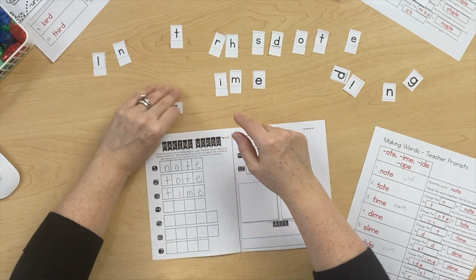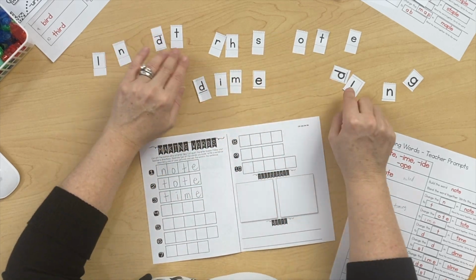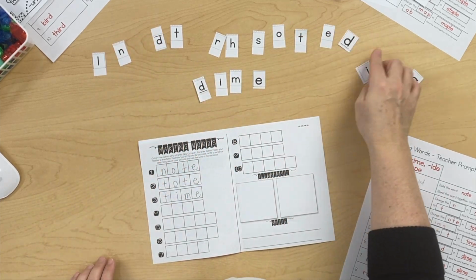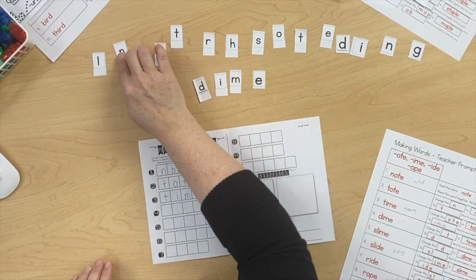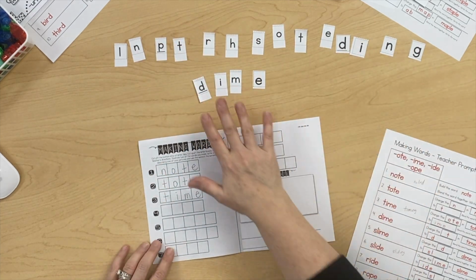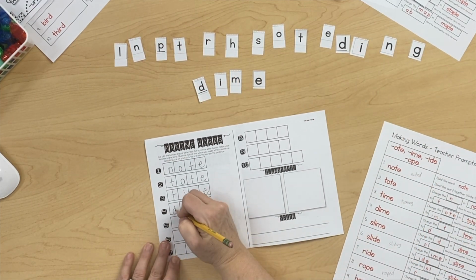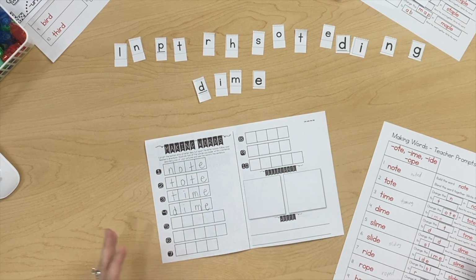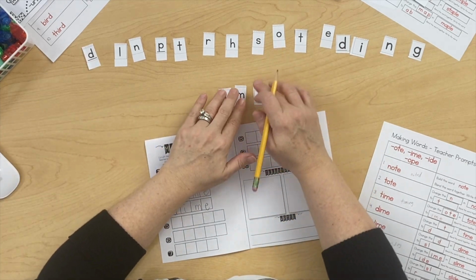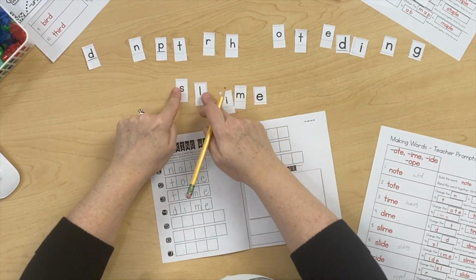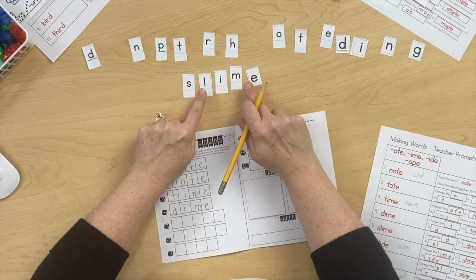So now I go back to time and I say, great job, boys and girls. We wrote time. And I say, boys and girls, change time to dime. So they'll do this, time to dime. And they're moving their letters around. And I always tell them to put their letters back on their strip neatly so they always have them organized on their table. Dime, great. Let's write dime. And then we'll go further. And the next word I'll say, boys and girls, let's change dime to slime. So then they're starting to change dime to slime. There we go. And let's blend this together.